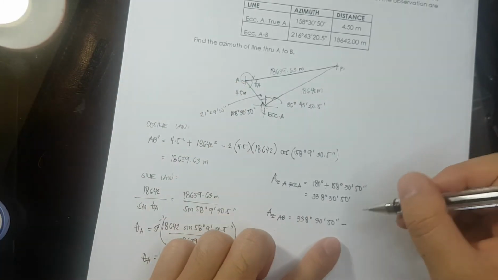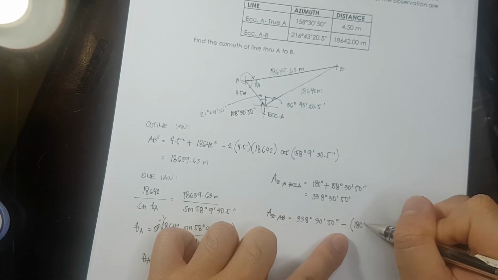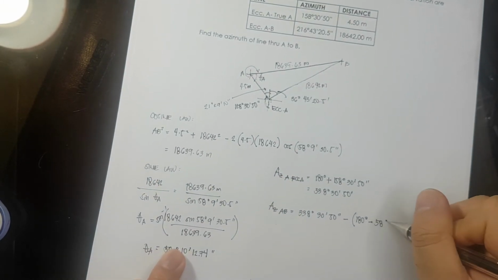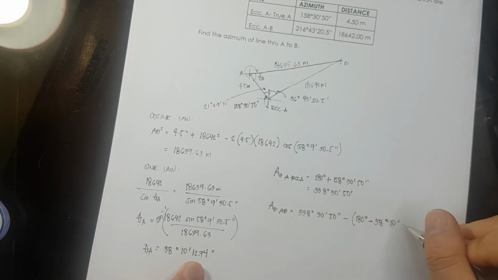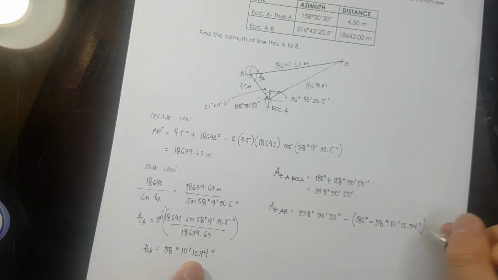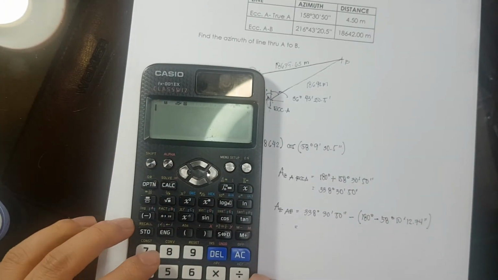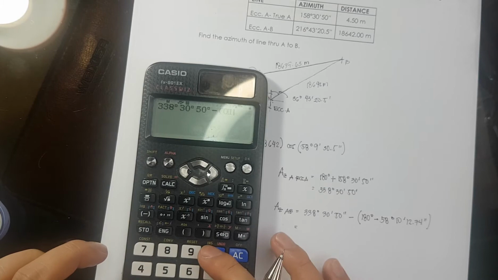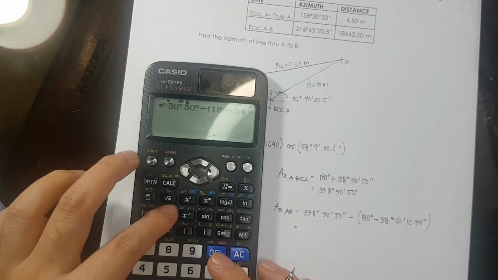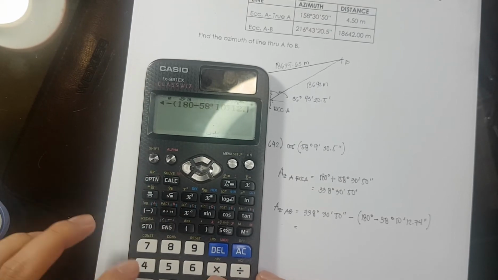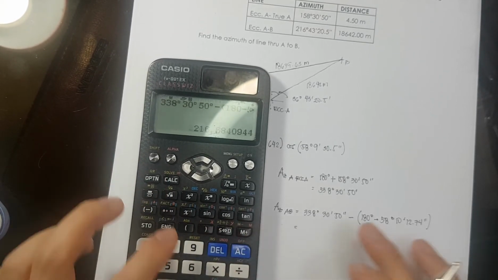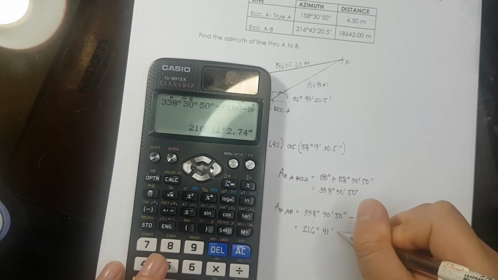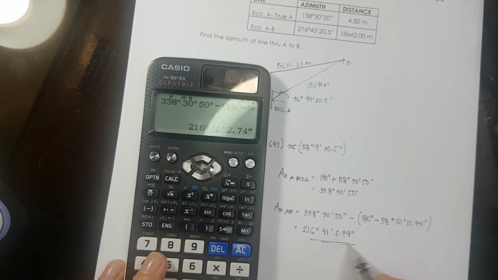Okay, so we have here 180 degrees minus 58 degrees, 10 minutes, and 12.74 seconds. Therefore, azimuth AB is equivalent to 338, 30, 50 minus 180 minus 58, 10, 12.74. And our azimuth AB is equivalent to 216 degrees, 41 minutes, 2.74 seconds. So that is azimuth AB.